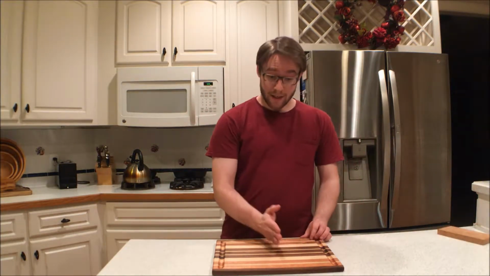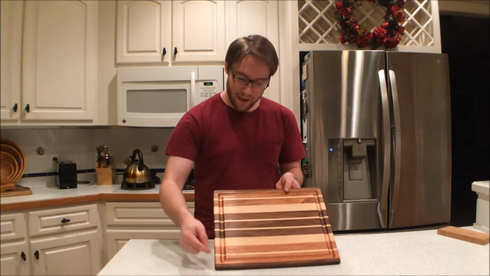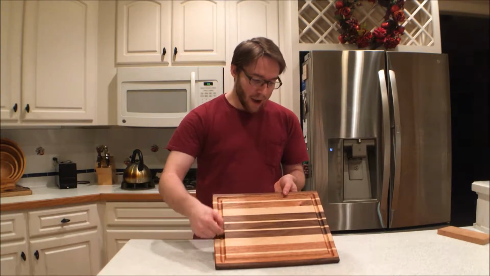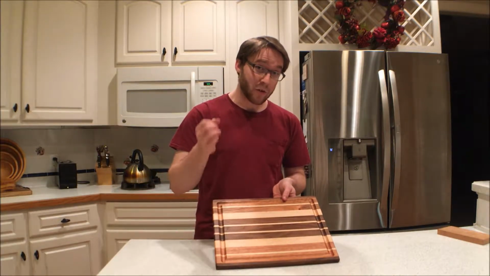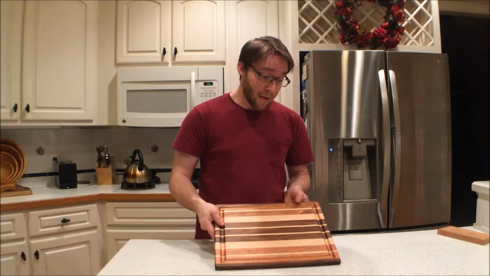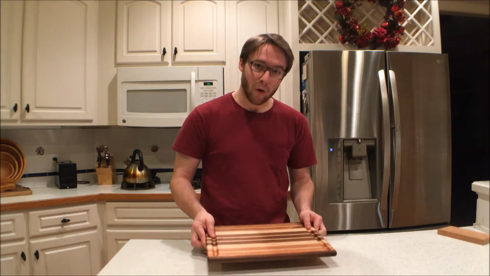So with our edge grain as the cutting surface, we can get very neat patterns by gluing several strips of wood together. And with this as the surface, it really shows off the natural beauty of the wood grain, making for a very sturdy, great looking cutting board with a degree of warp resistance.